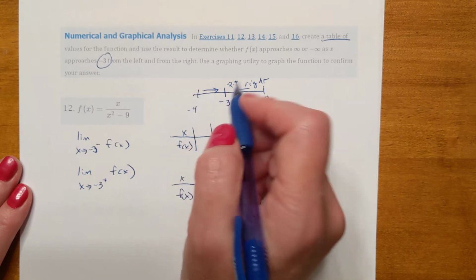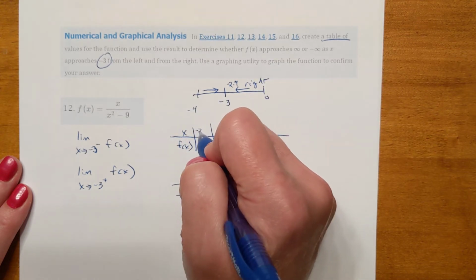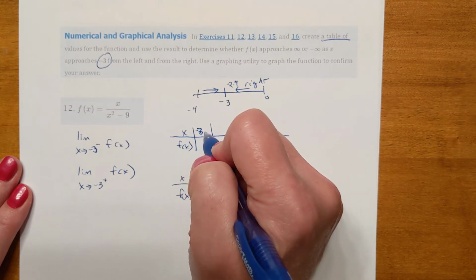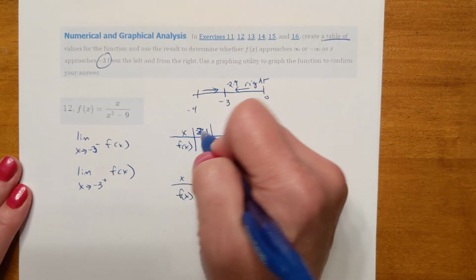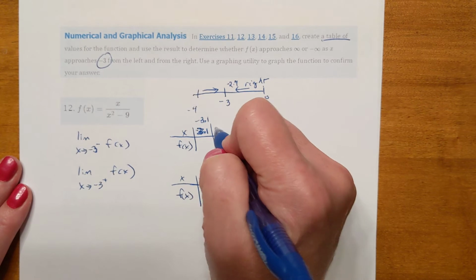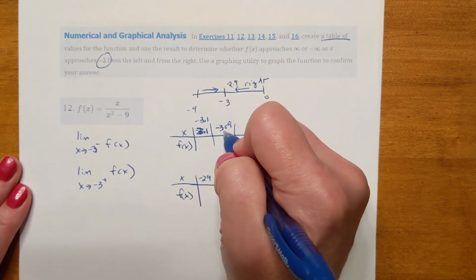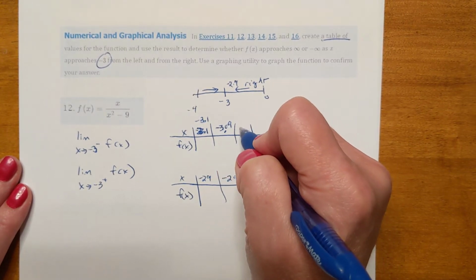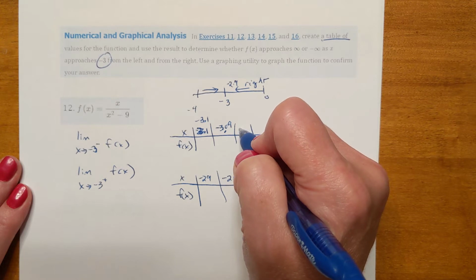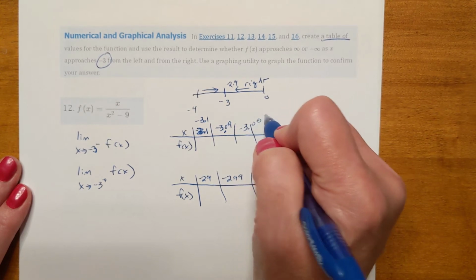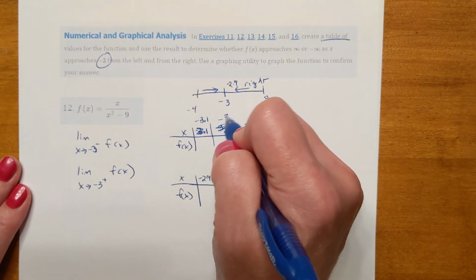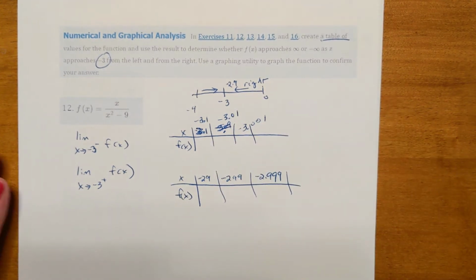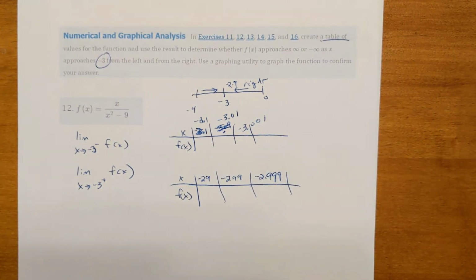When it's really close, it's maybe negative 3.1. And then even closer, negative 3.01. So negative 3.1, negative 3.01.